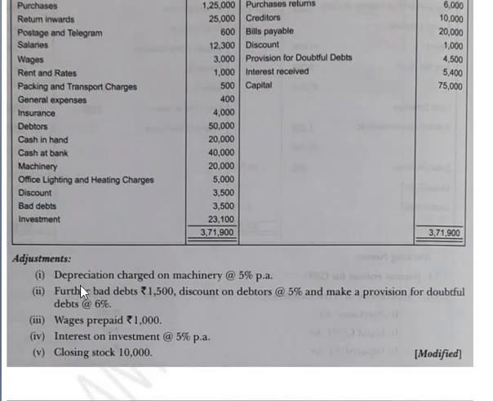Now let us look at the adjustments. First of all, depreciation charged on machinery at 5% per annum. The amount of depreciation will be shown on the debit side of the profit and loss account, and the same amount of depreciation will be subtracted from machinery on the asset side of the balance sheet.